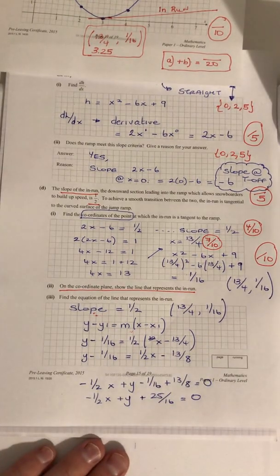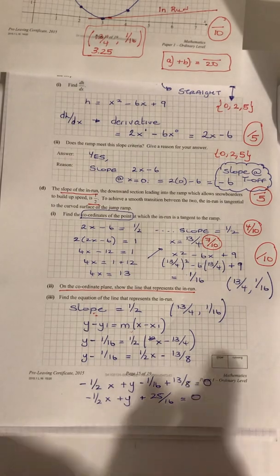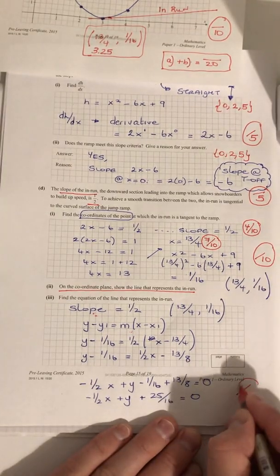And that then is the equation, out of 10 marks.